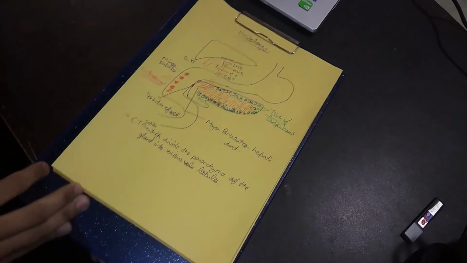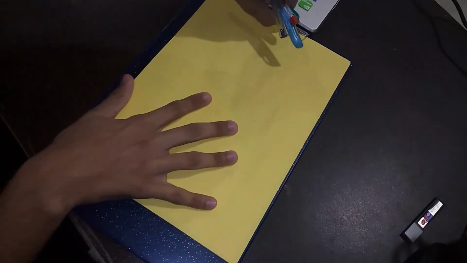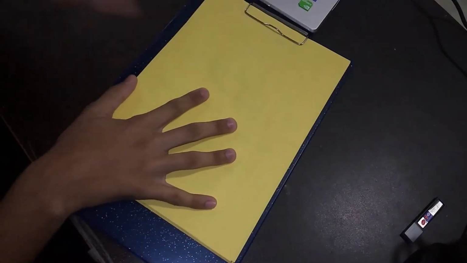Then after that we will be drawing the diagram of the pancreas, which will be shown in the slides. So we should know how to identify that diagram.